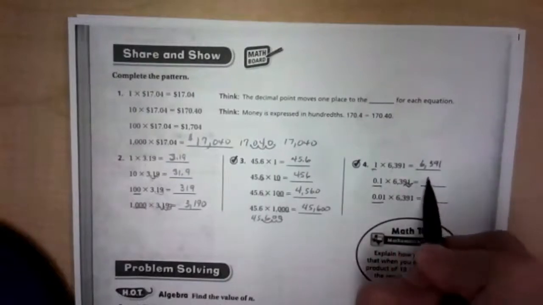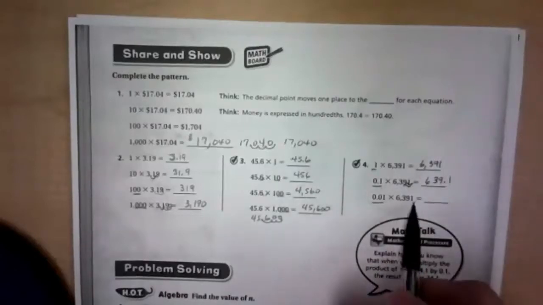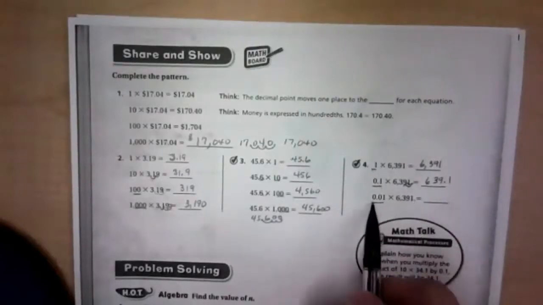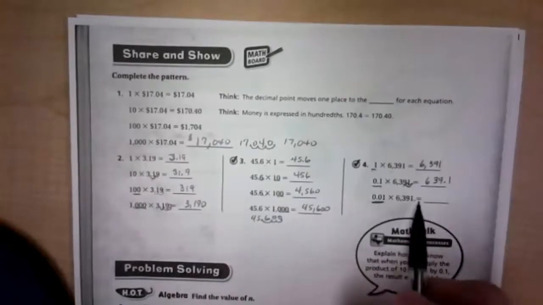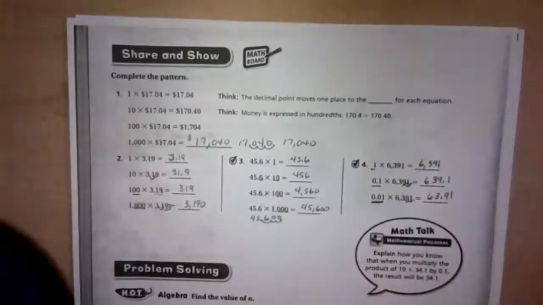So this number becomes 639 and 1/10. Again, decimals at the end here. So 100 means you're going to move it 2 decimal places to the left. 1, 2, 63 and 91 hundredths.